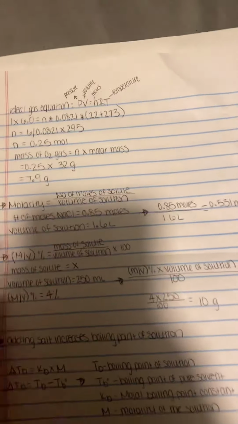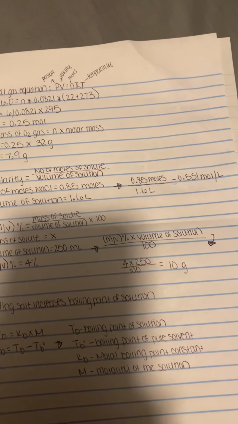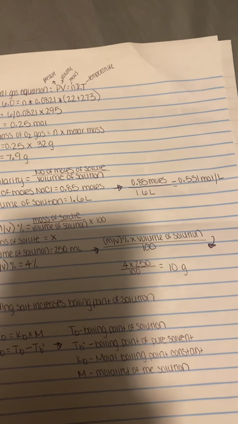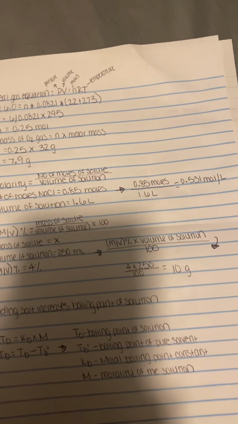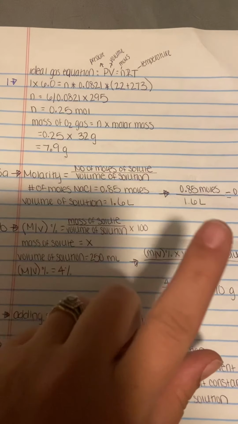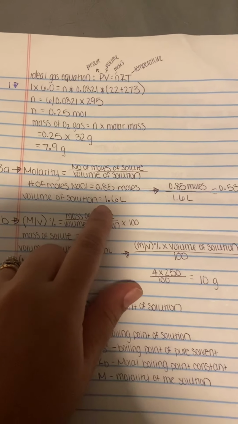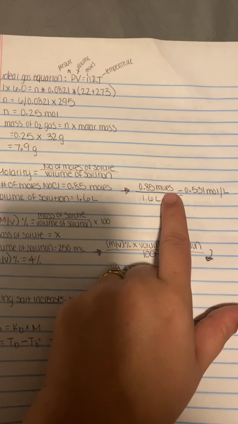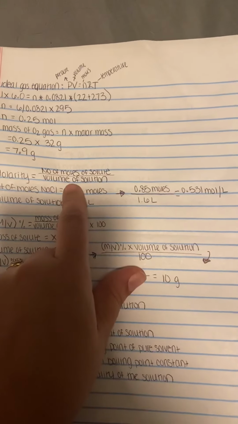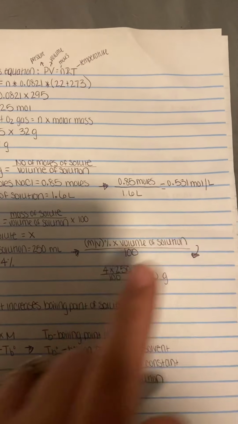For number 3A, what is the molarity of a solution containing 0.85 moles of NaCl in 1.6 liters of solution? So here is my formula. This is what's given in the question. So it's just plugging those in to that. And that is my answer right there.